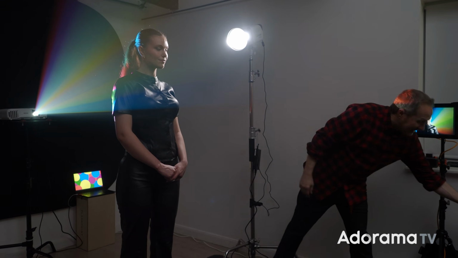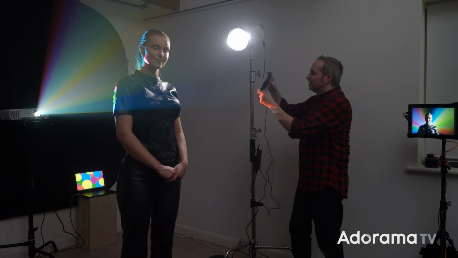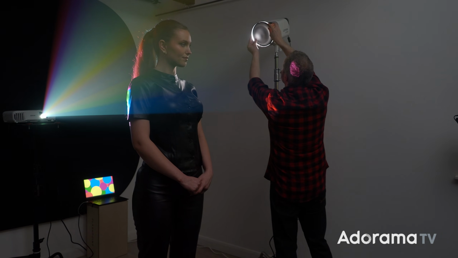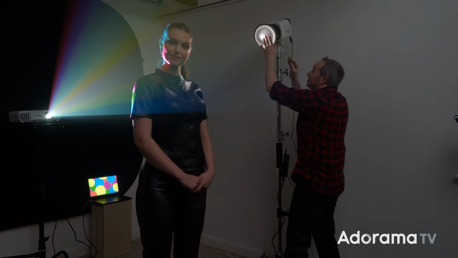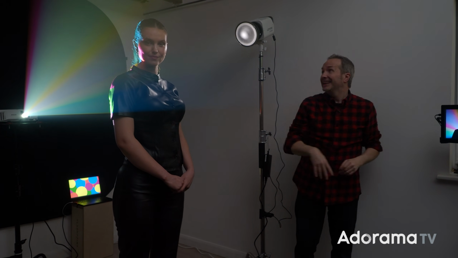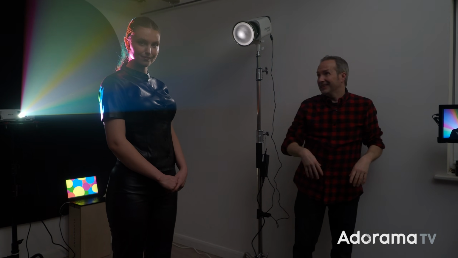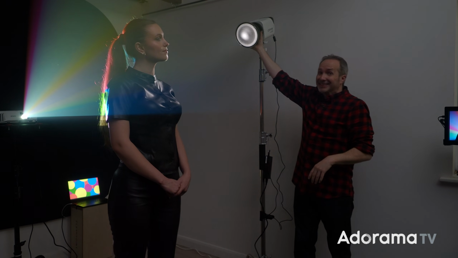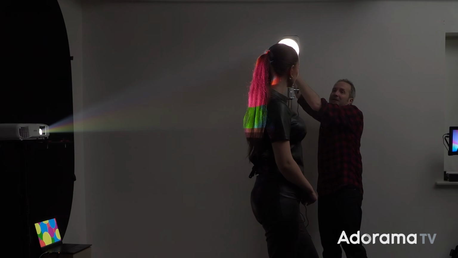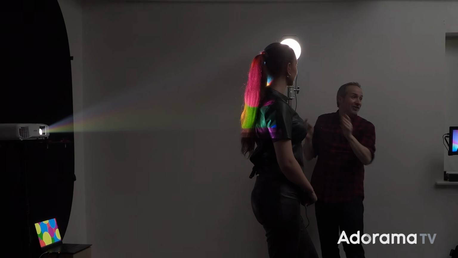So I'm going to use this. This is a grid, and it's a tight grid, 10-degree grid. It's going to do a couple of very useful things. The first one is it's going to give me a bit more direction to the light, which is what I want anyway, but mostly it's going to cut down the light by at least a stop, which is exactly what I want. All I need to do is to make sure it's pointing actually at Chloe. Being such a tight grid, it's easy for her to step out of the lights.